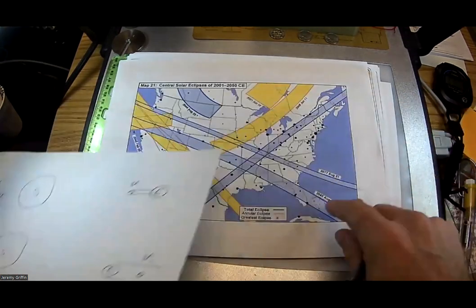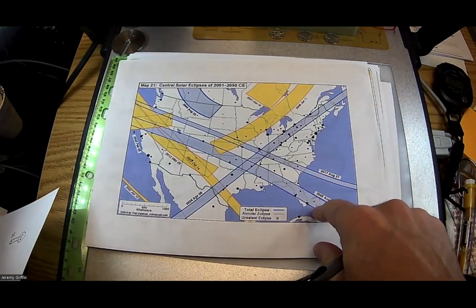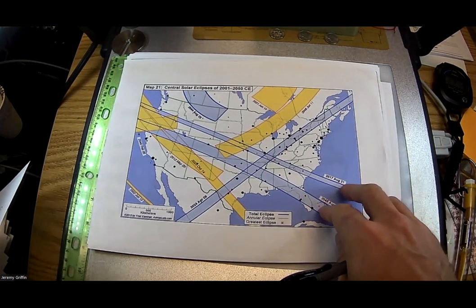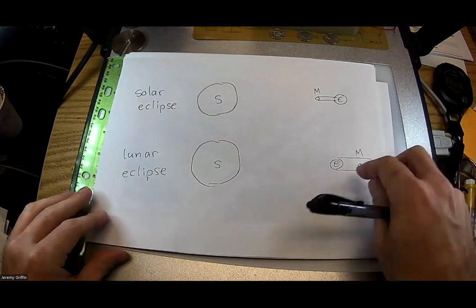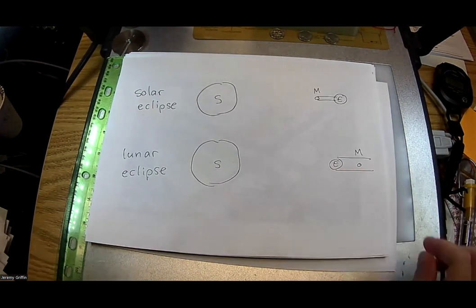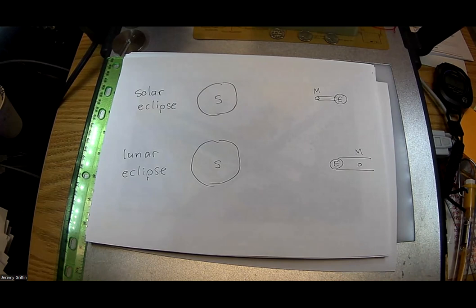Solar eclipses, you've got to be in the right place at the right time. Maybe every few decades you might have a shot to see one of those. But a lunar eclipse you'll see a lot of times. Oh yeah, go ahead. That was my question.